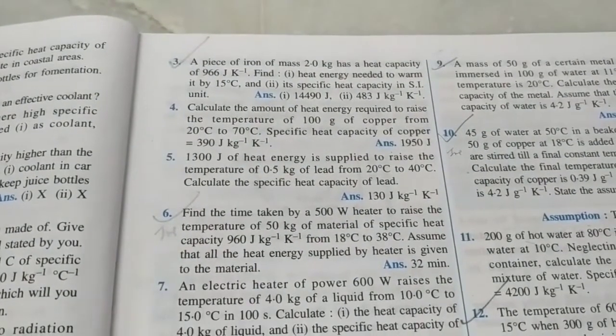Now in the 6th sum, which is IMP, find the time taken by a 500 watt heater. So that's the power. And we know that power is equal to work upon time. To raise the temperature of 50 kg of a material of specific heat capacity, blah, from 18 to 38 degrees Celsius, assuming that there is no loss of heat.